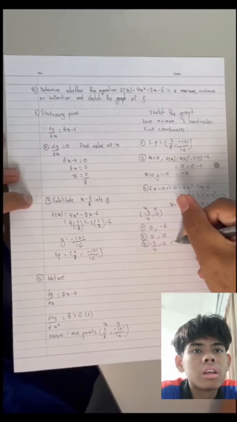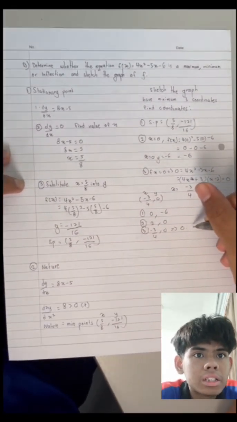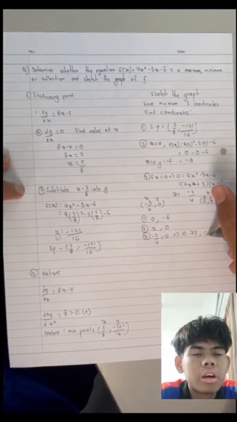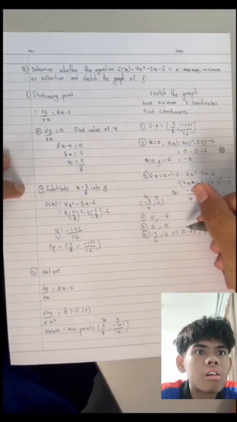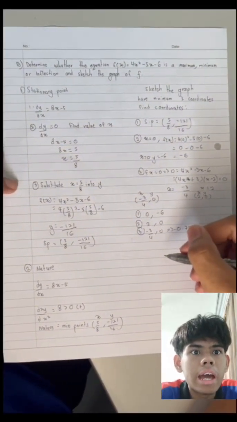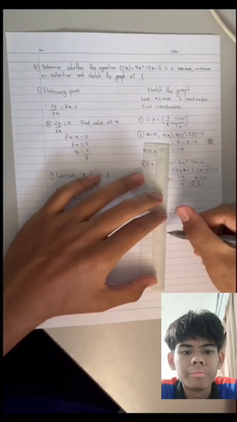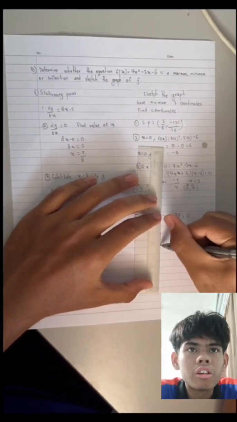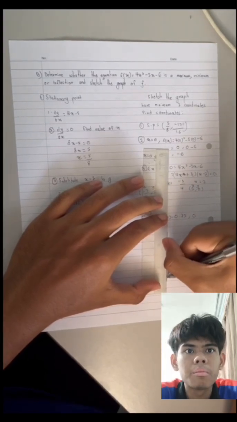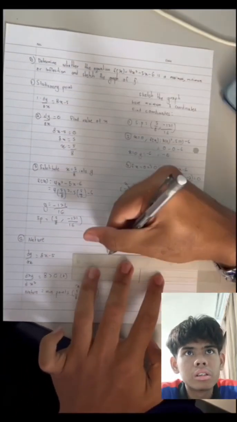So that means it will be (minus 3/4, 0), which is (minus 0.75, 0). After you get all the coordinates, you can sketch the graph and put those coordinates onto the graph.